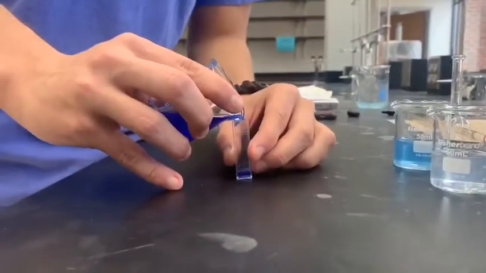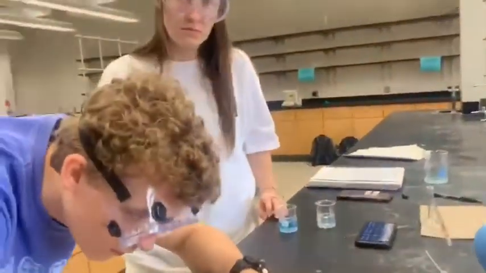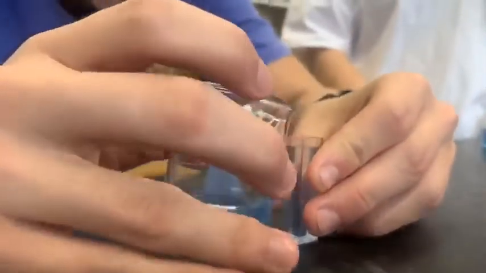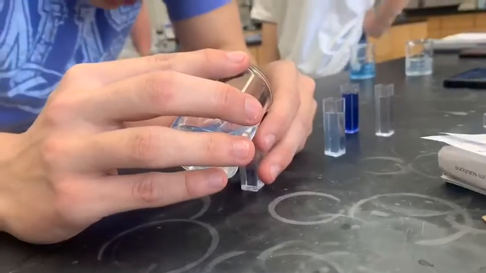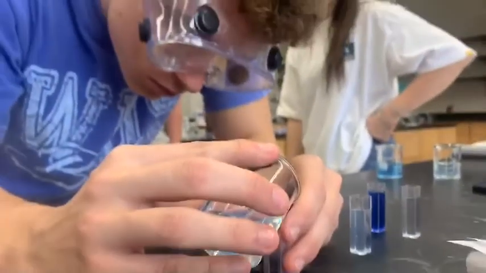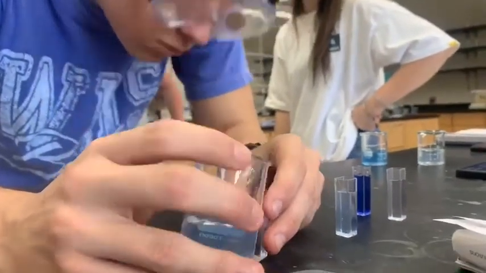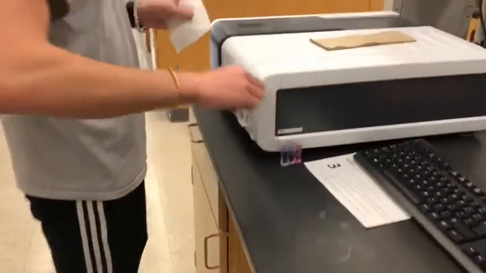Once you've completed this, obtain cuvettes and carefully transfer each solution into its designated cuvette. When filling the cuvettes, make sure that you get as close to the marked line as possible. In these clips, you can see examples of us carefully filling the cuvettes with the various solutions. Once your cuvettes have been filled, you're ready to go to the spectrophotometer room.